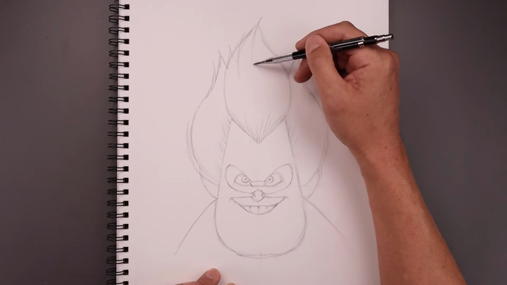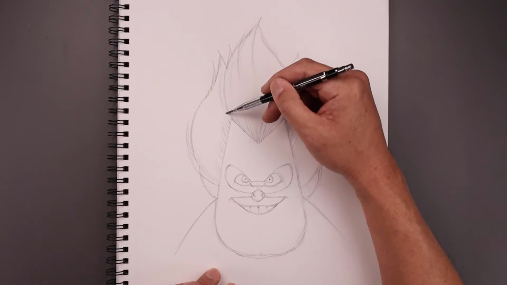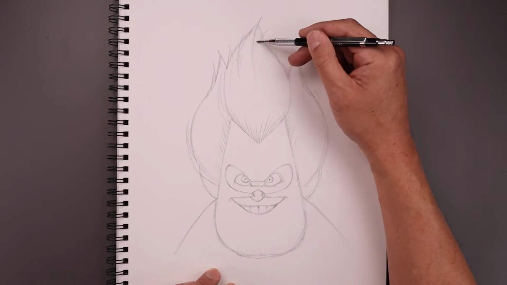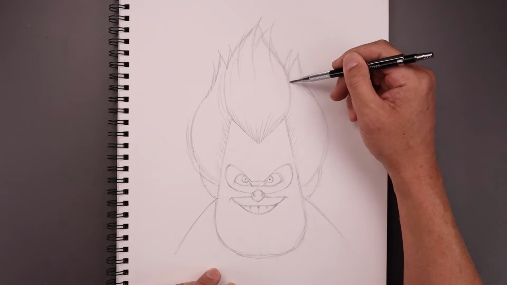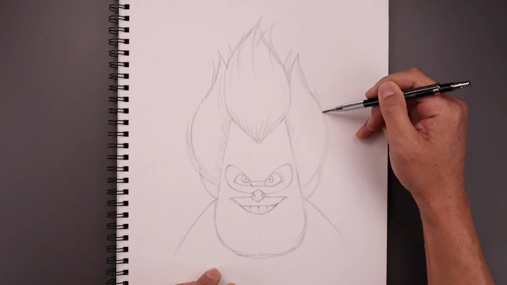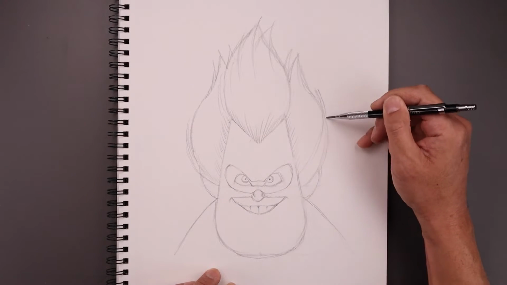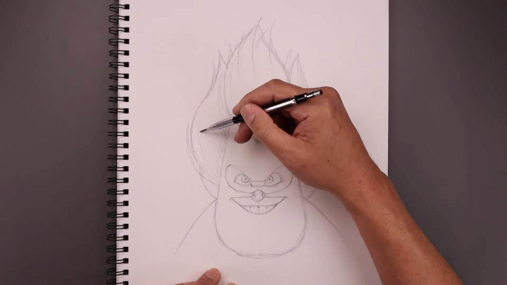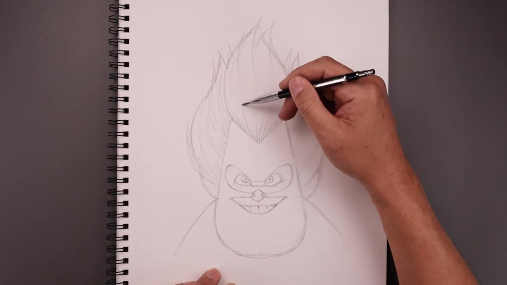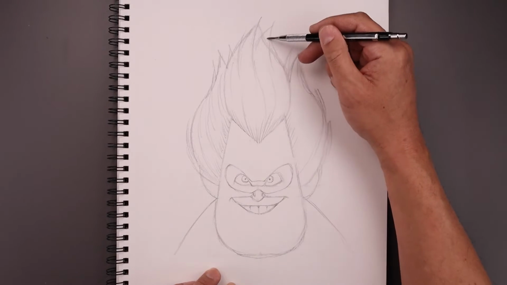Also adding some overlaps along the top. Also continue to add some more texture along the inside.